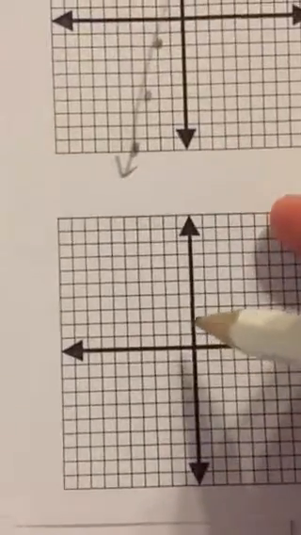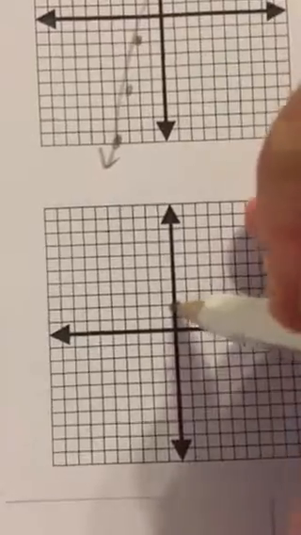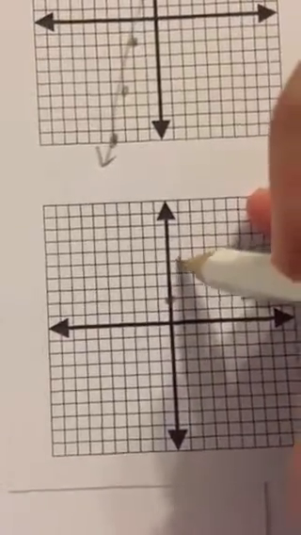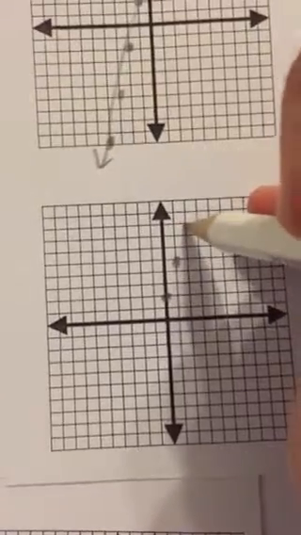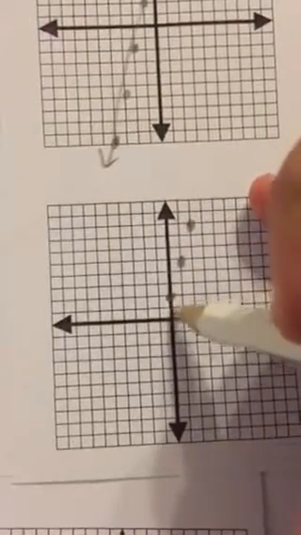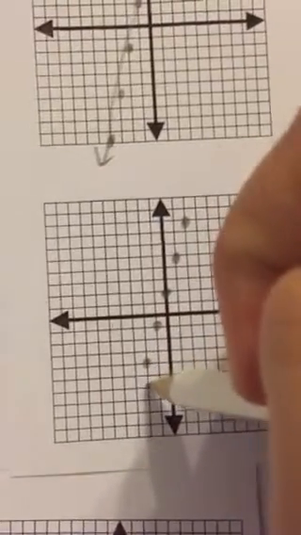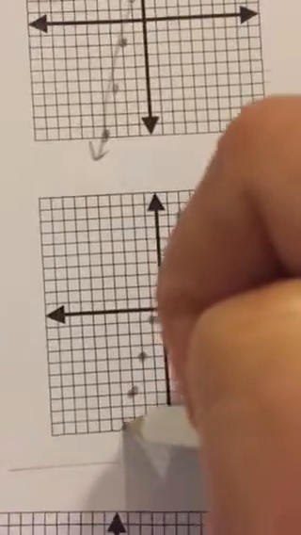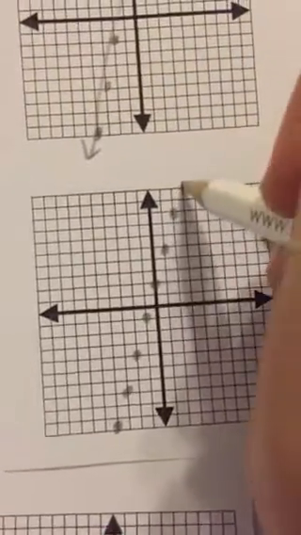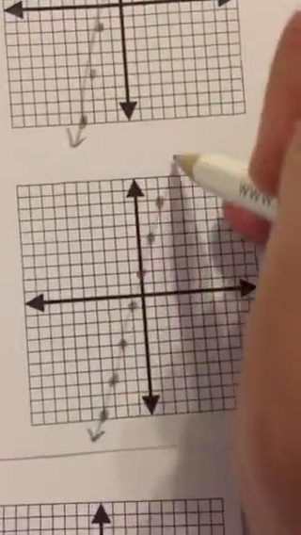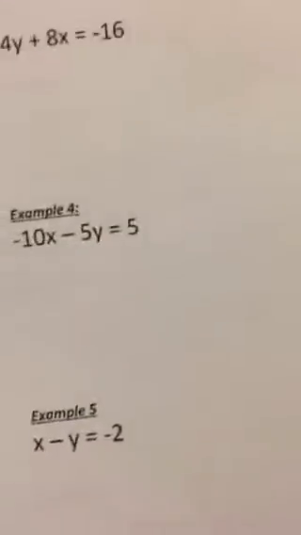So to graph that, I'm going to come over here. And I'm going to go up 2, and then to graph a slope of 3, I'm going to go up 1, 2, 3 over 1. And then we'll return back the other direction. And so that's what the line would look like on this one. Alright, once again, make sure you got graphs for this back page.